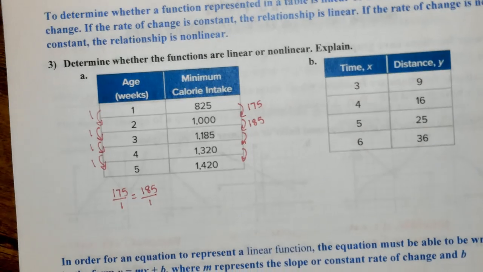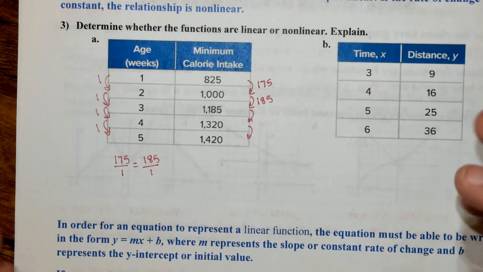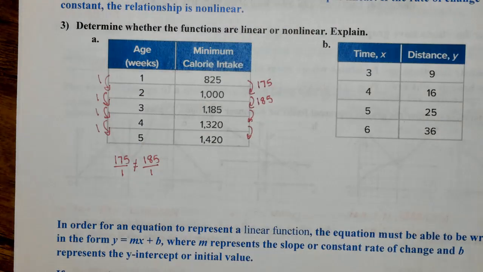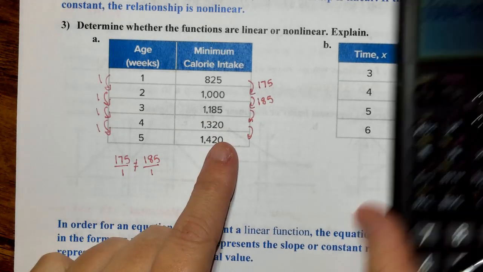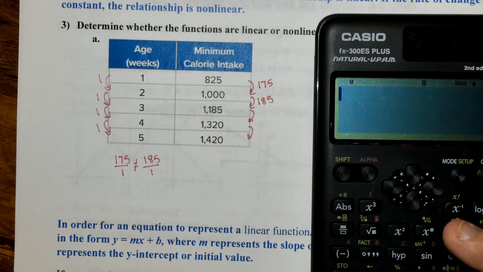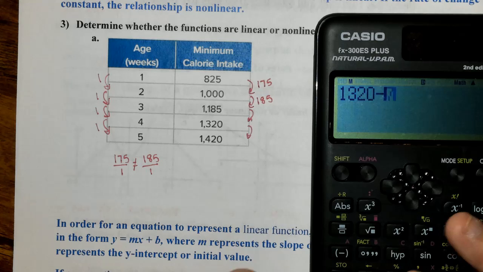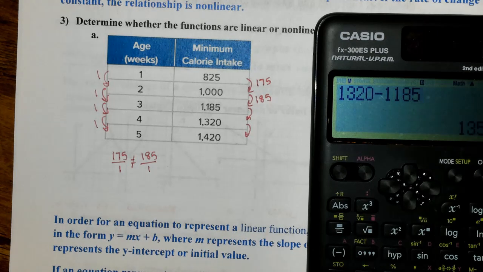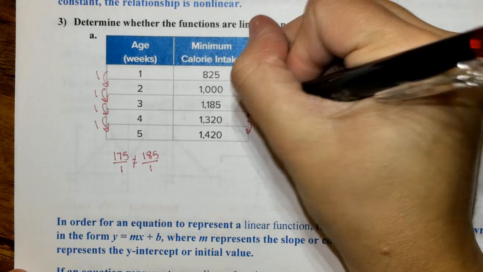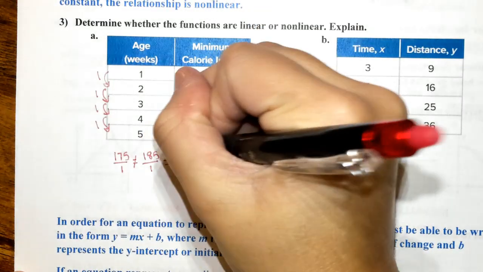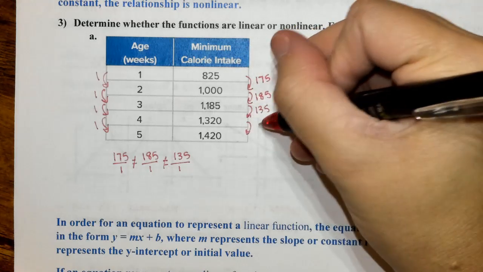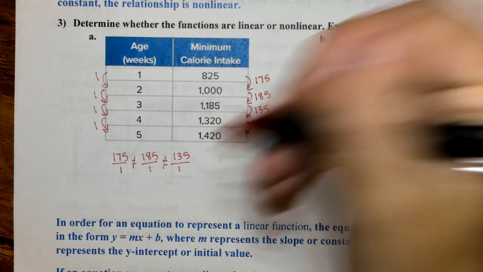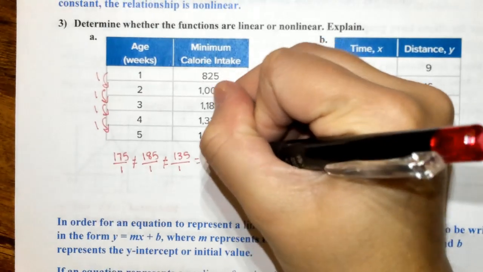Okay, and I can already tell that those rates of change are not the same. They are not going to be constant, so this is nonlinear. But if you needed to, you could check, because sometimes we make errors. So 1,320 minus 1,185 is 135. Okay, so clearly 135 over 1, also not the same. And then 1,320 to 1,420 is 100. So none of those are the same.